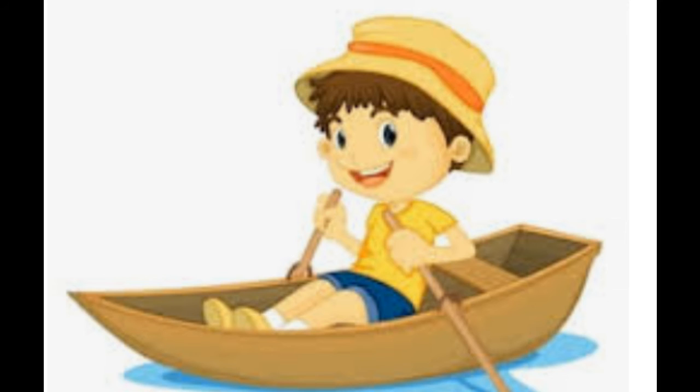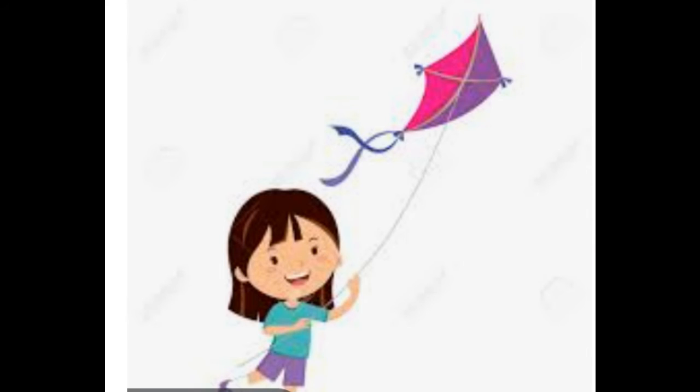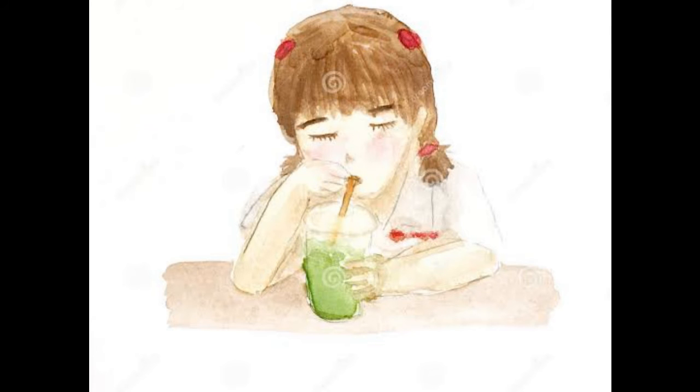How does air exert pressure? Some daily life experiences that show that air exerts pressure are: Number 1. You find it easier to row the boat when the wind is blowing behind you. Number 2. The wind coming from the back helps in flying a kite. Number 3. When you suck from the straw, the liquid rises in it.